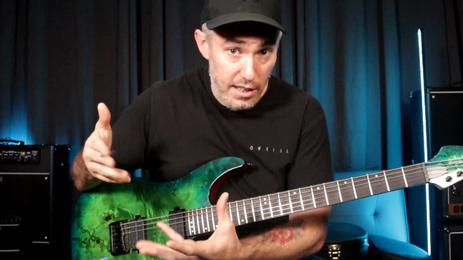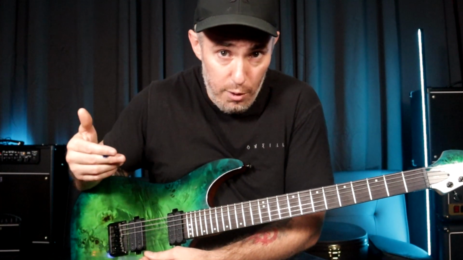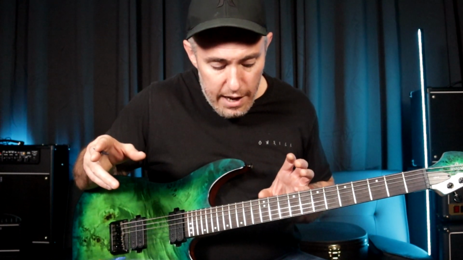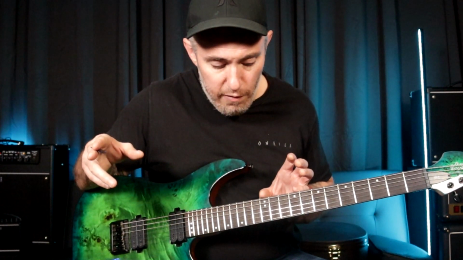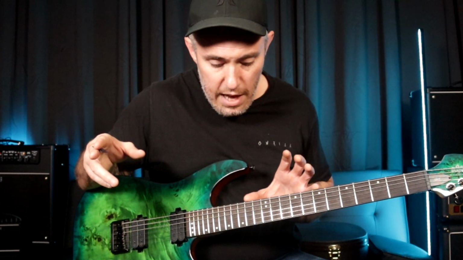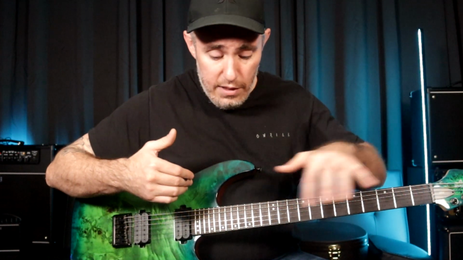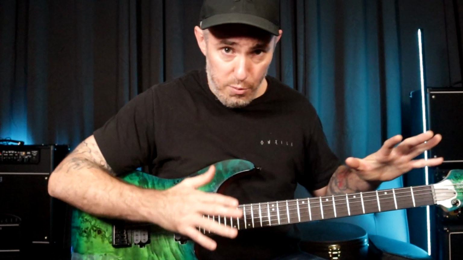So you're always going to have that. It's going to be the same shape regardless of what key you're playing in. So the next thing we're going to do is expand from that little 4 fret range. We're going to give ourselves 8 frets to work with. You can expand as much as you want. You have the entire fretboard at your disposal.